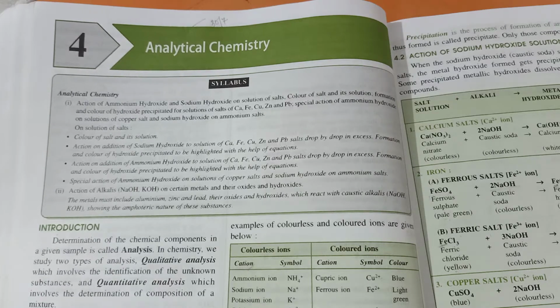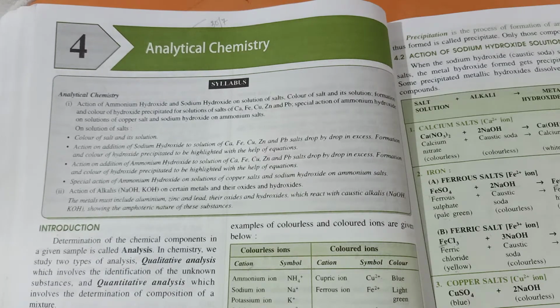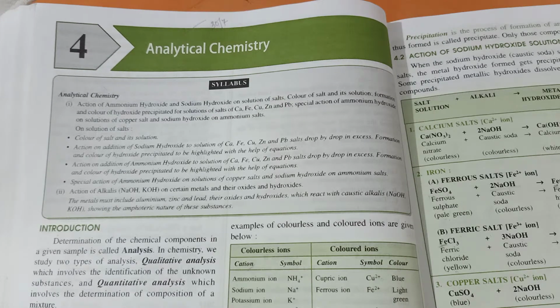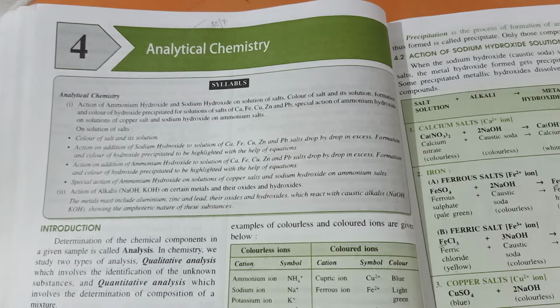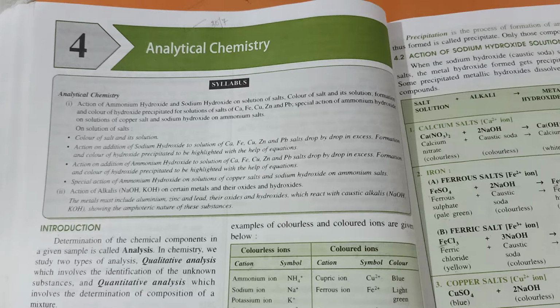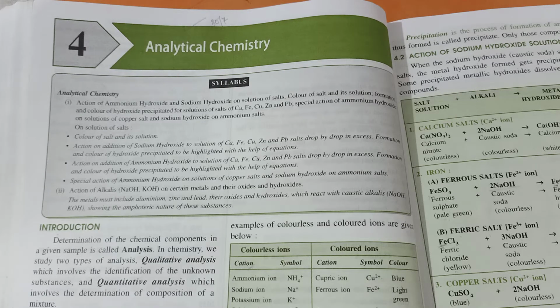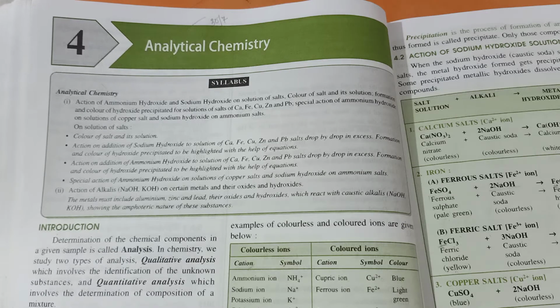Now, in our previous class, we learned about the action of sodium hydroxide solution on certain metallic salt solutions, and by observing the color of the precipitate formed, we figure out which metallic salt is given as the sample, and we also compared the solubility of the precipitate formed by different metallic cations.